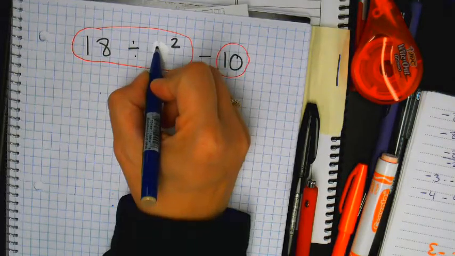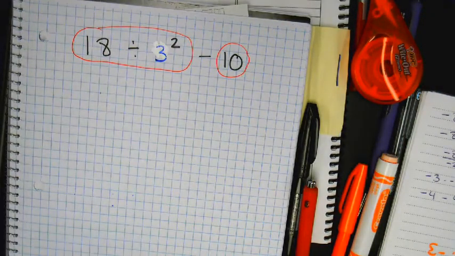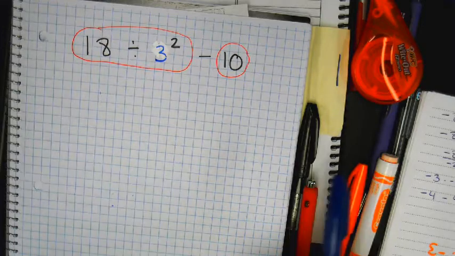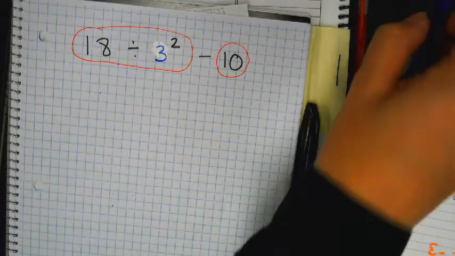This is supposed to be a 3, but my brain was already thinking, oh, the answer is 9. That's what happens when your brain's working too fast, you start writing answers instead of problems. I know. You warned me, Eddie. Slow it down, brain. Slow it down.